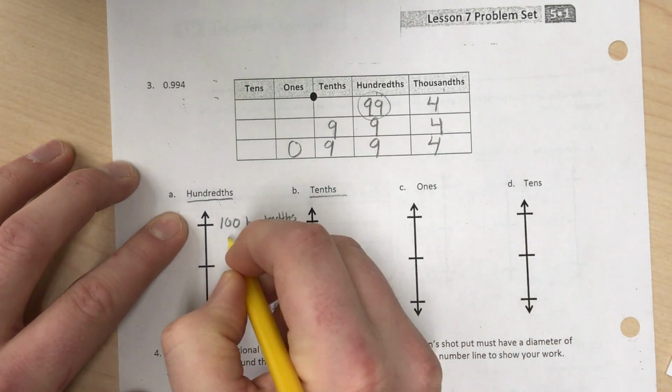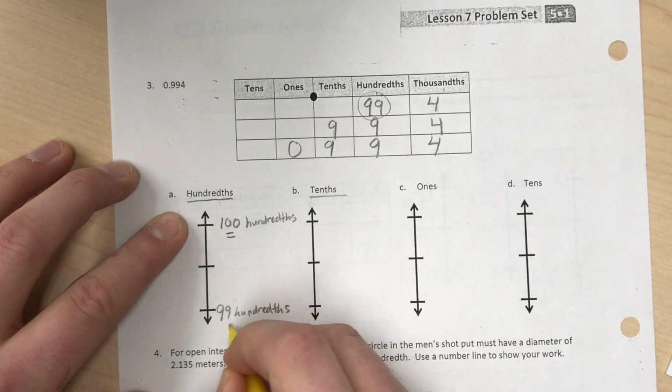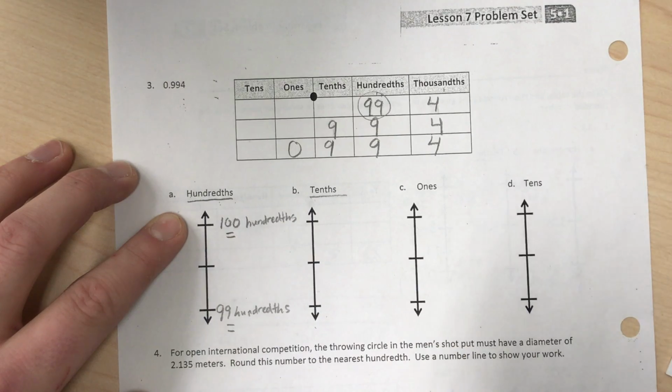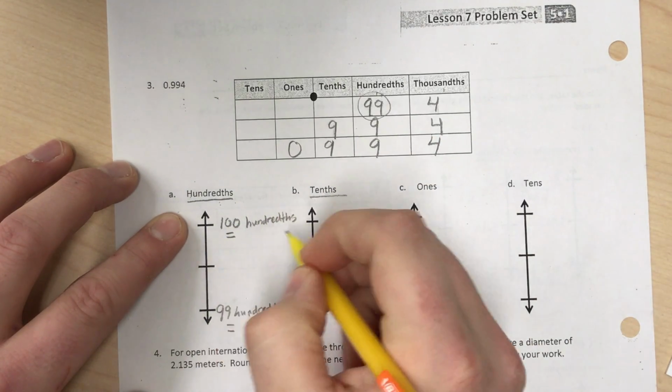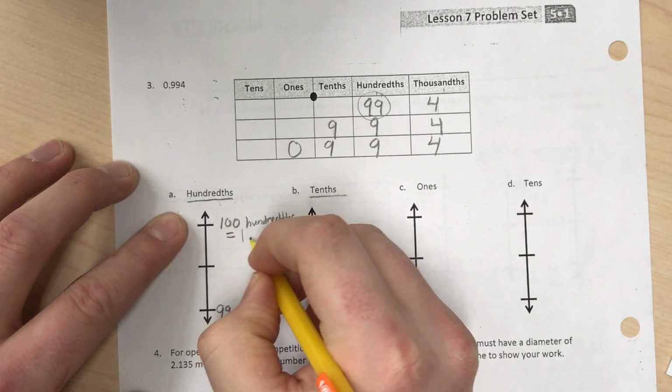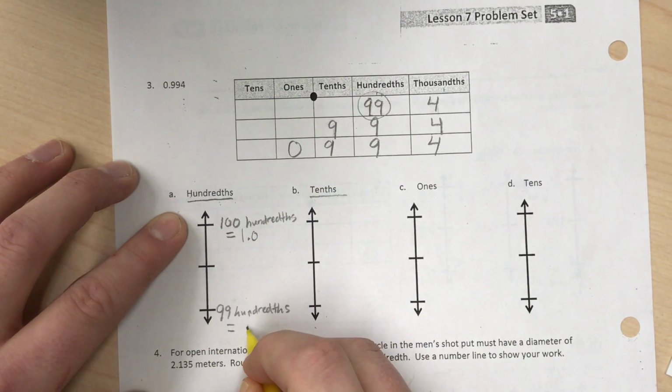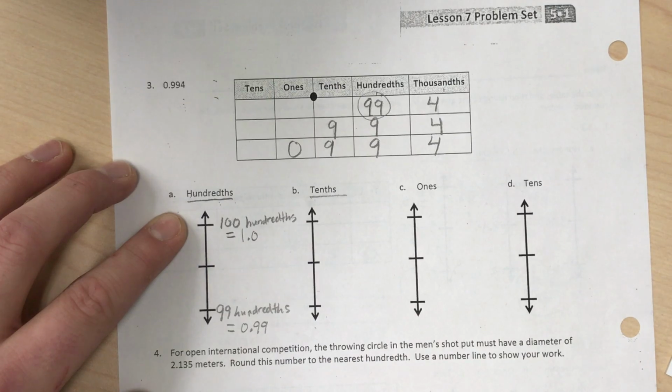Then I always have the students write the value, because when we get to the actual rounding part, the value is what we're rounding to. So 100 hundredths would be 1, and 99 hundredths would be 0.99, written like that.